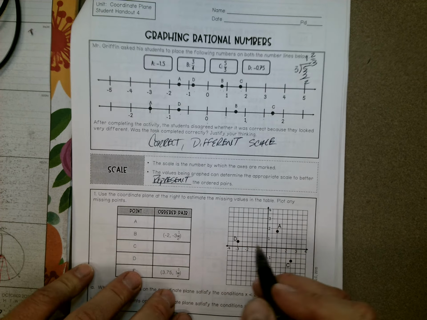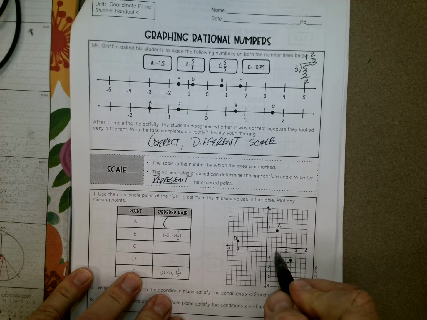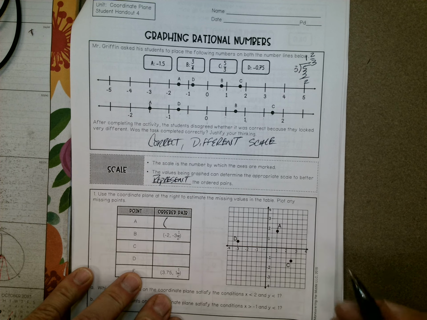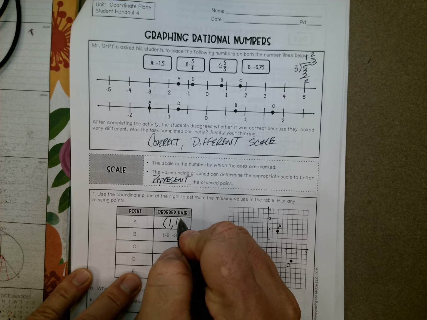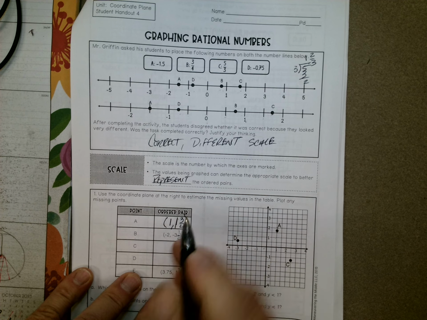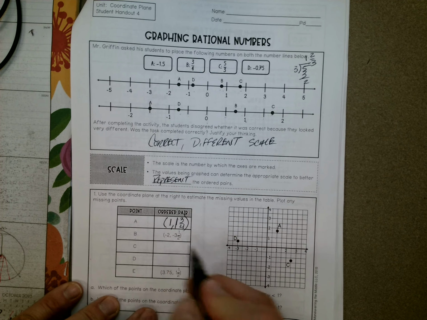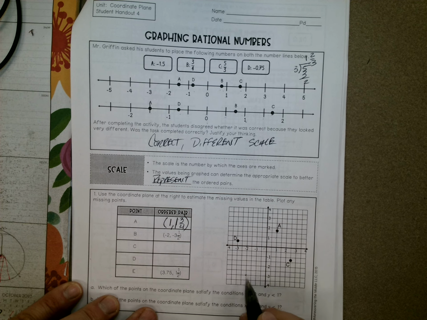Letter A. I go left and right first. Remember, X is 1, and here's 1.5. In between 1.5 and 2 is about 1 3/4. We're guesstimating, estimating. So it's going to be an ordered pair of 1 and 1 3/4. The next one is letter B, -2 and -3.5. -2 and -3, and a half would take me right there. And let's put a letter B.